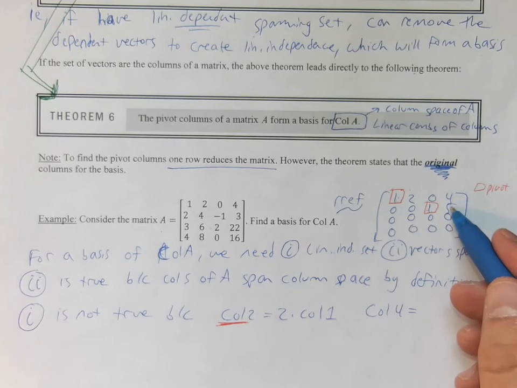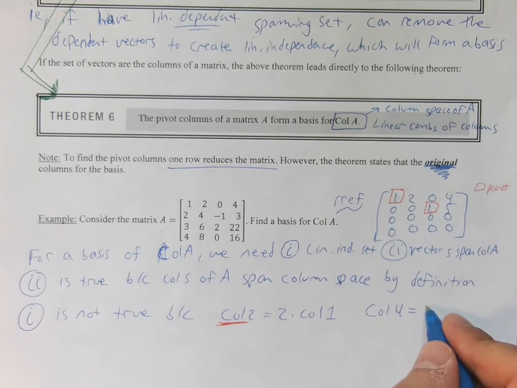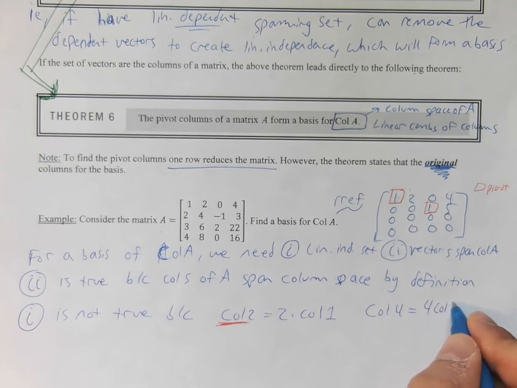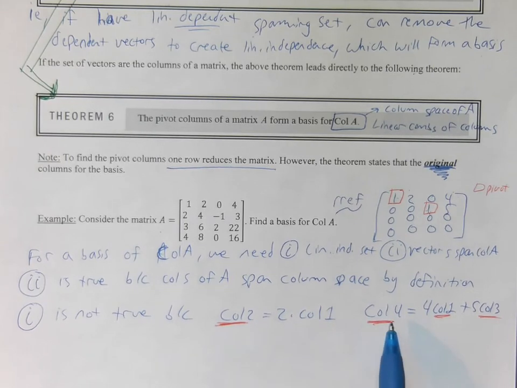this 4 or 5 thing is what's confusing me. This is saying column 4 is 4 times column 1. Oh, that's what I said, I just didn't trust myself. Plus 5 times column 3. Right, so column 4 is a linear combination of 1 and 3. And so column 2 and column 4 don't need to be part of this set because they're linear combinations of 1 and 3, right? We can recreate column 2 and column 4 if we wanted using 1 and 3. So why include them in the first place?